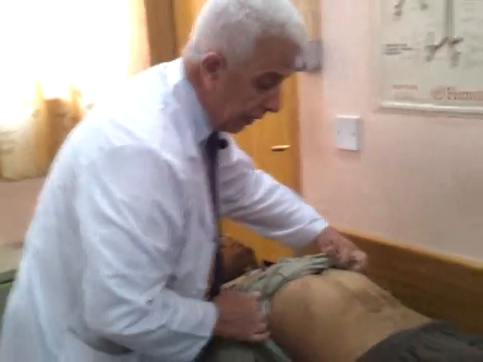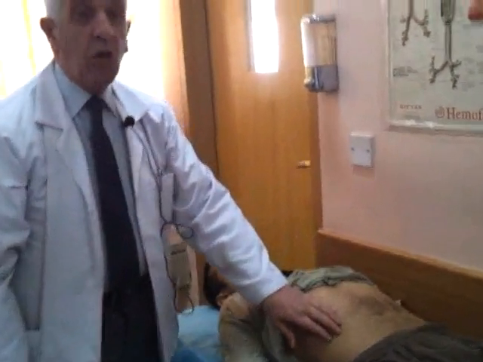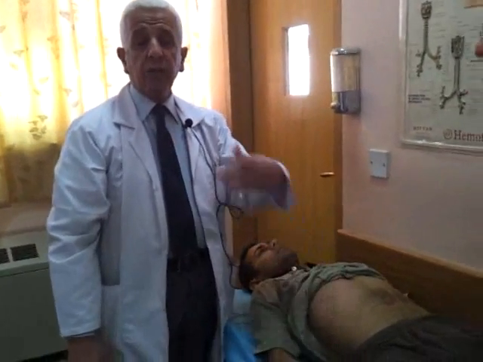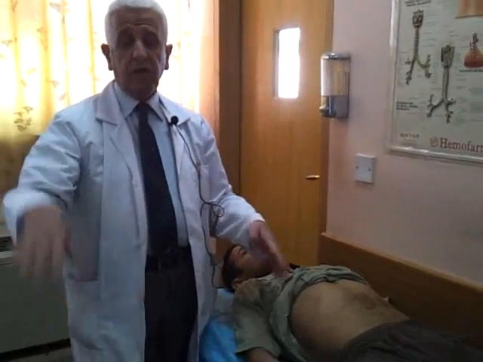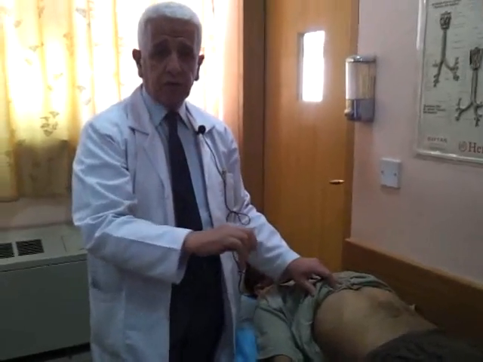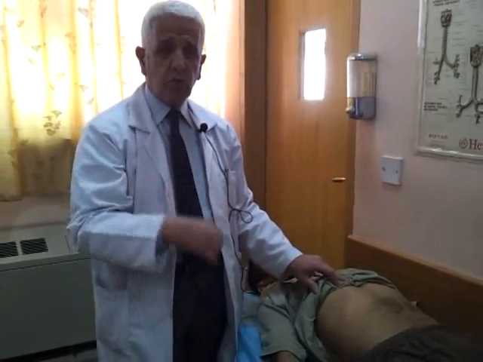Yes, this area. This is more accurate than the first one. And this is how to palpate the liver: the lower edge, the lower border of the liver. If you palpate the lower border of the liver, be sure: is it soft or hard? Is it smooth or not?